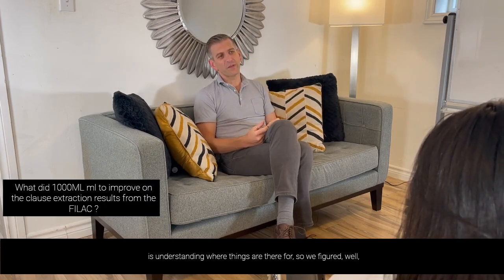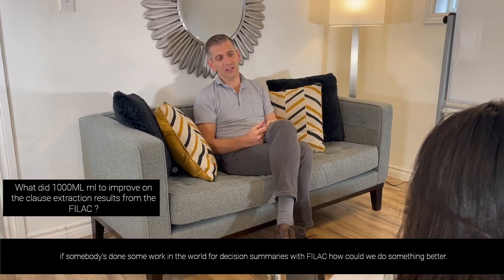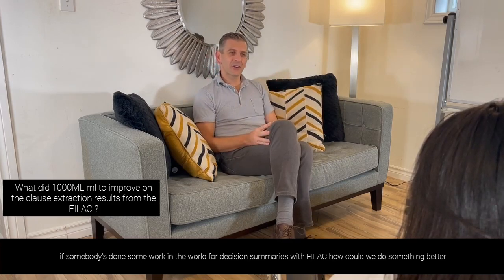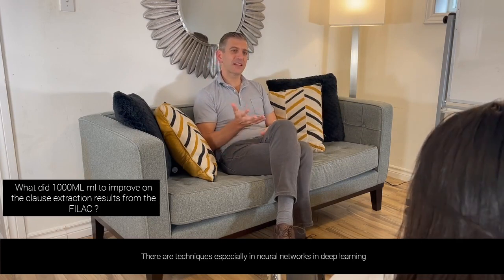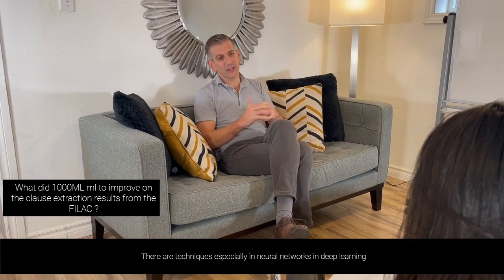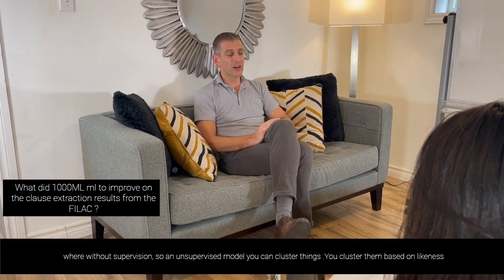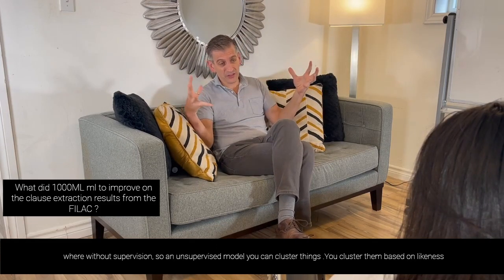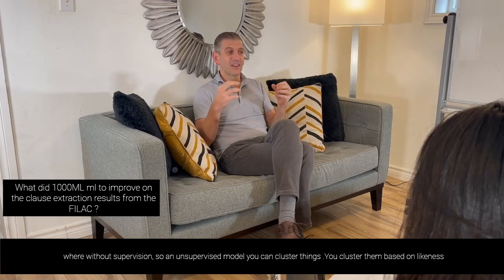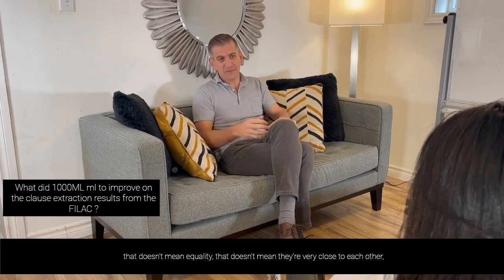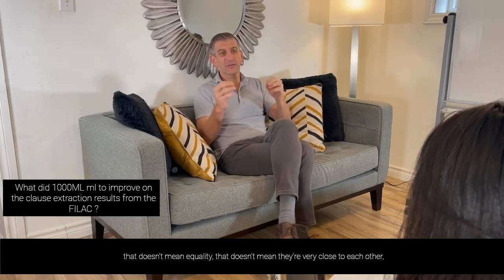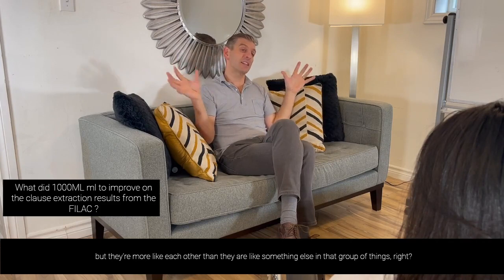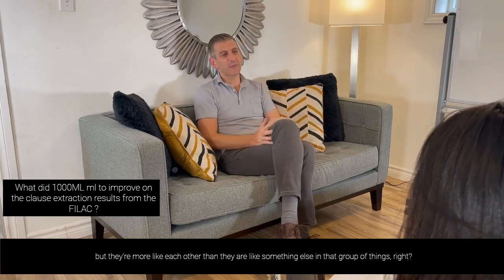for. So we figured, well, if somebody's done some work in the world for decision summaries with FILAC, how could we do something better? There are techniques, especially in neural networks and deep learning, where without supervision, so an unsupervised model, you can cluster things. You cluster them based on likeness. That doesn't mean equality, that doesn't mean they're very close to each other, but they're more like each other than they are like something else in that group of things, right?